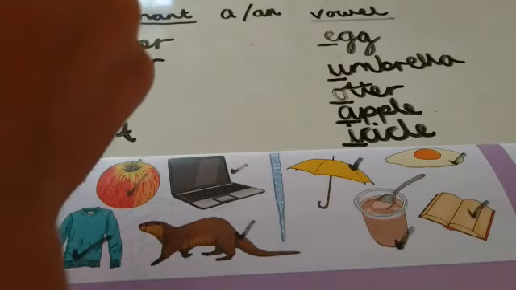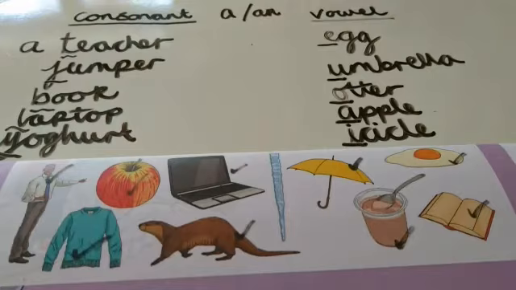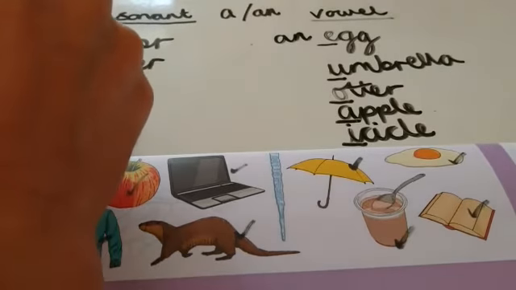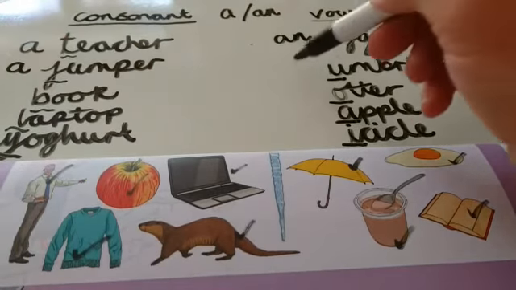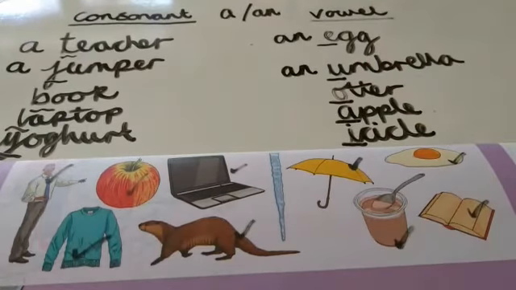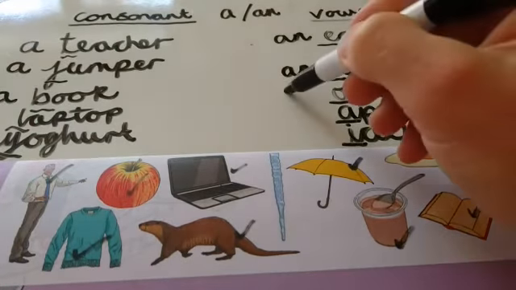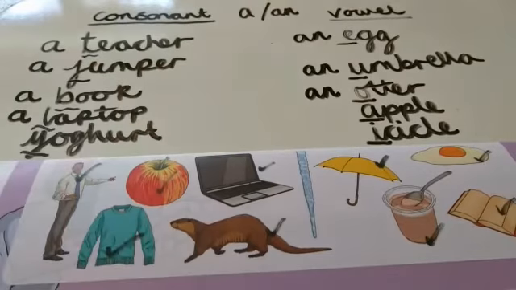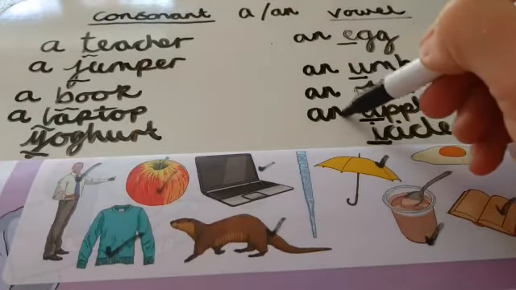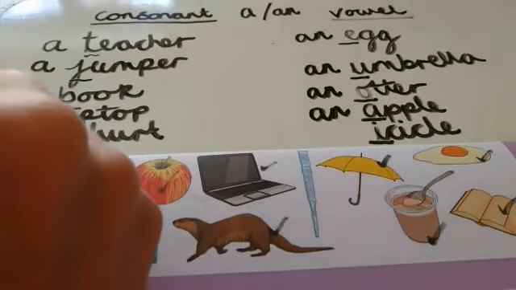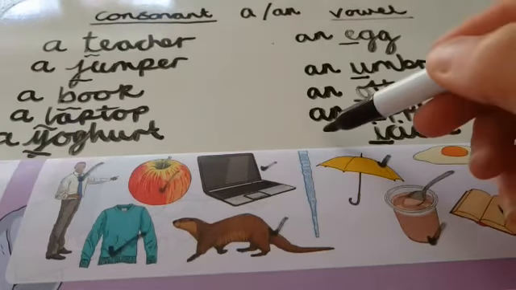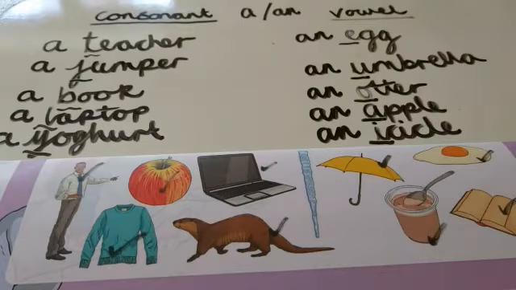Okay, well done for doing that. You would have a teacher, you would have an egg, you would wear a jumper, you would use an umbrella, you would read a book, you would see an otter, you would use a laptop, you would eat an apple, you would eat a yogurt, and in the winter you might see an icicle. I wonder if you can notice any patterns.